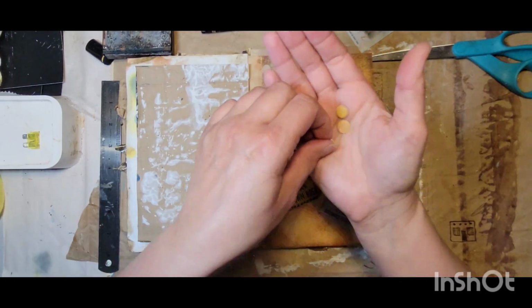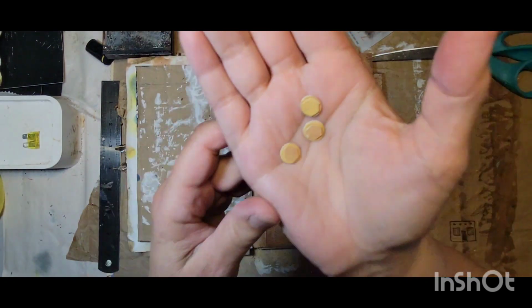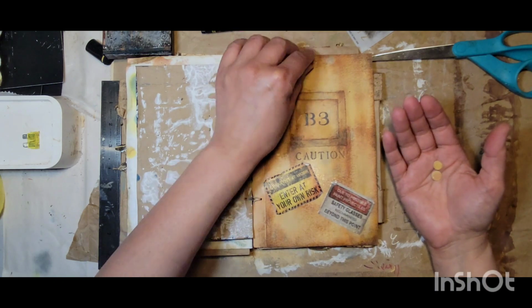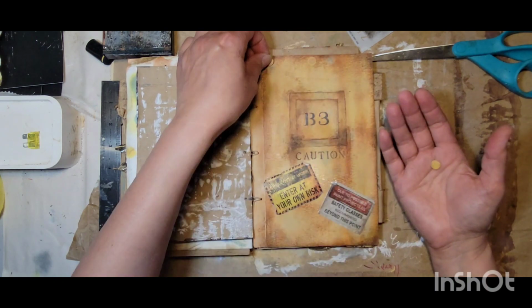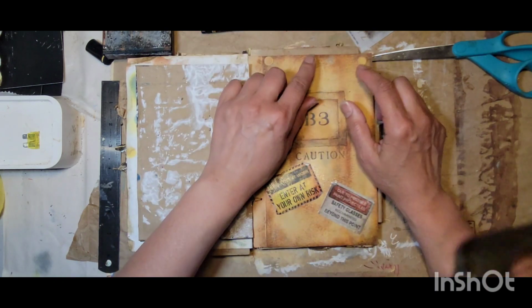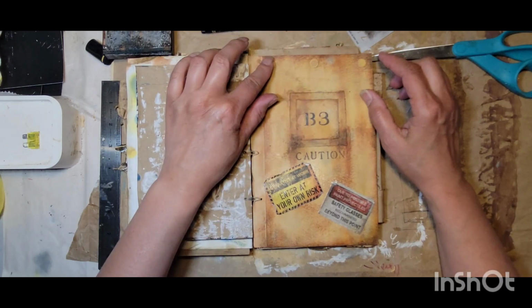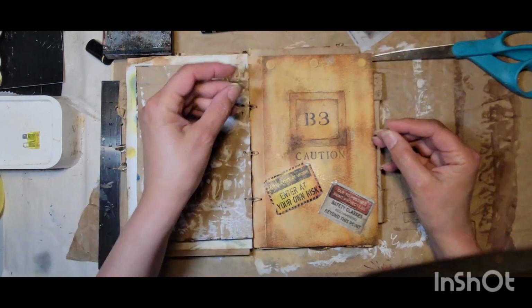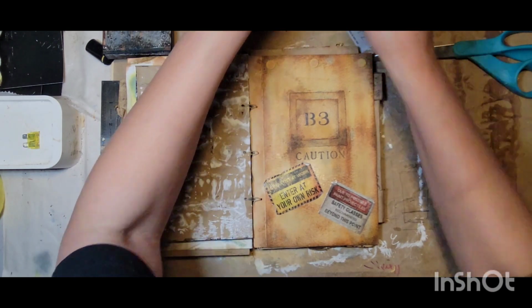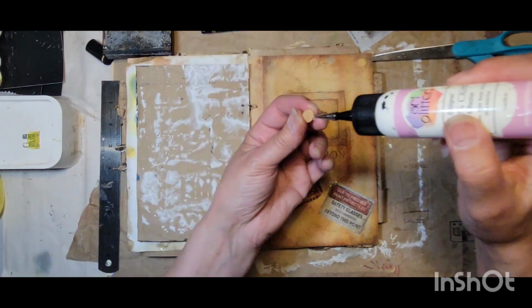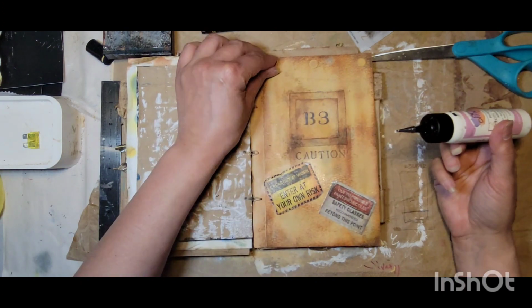I made those using a die cut. But if you don't have die cuts, you could just use a hole puncher. Punch some circles and then layer them up to make them thicker so that they kind of stick up off the page, and just glue them down.